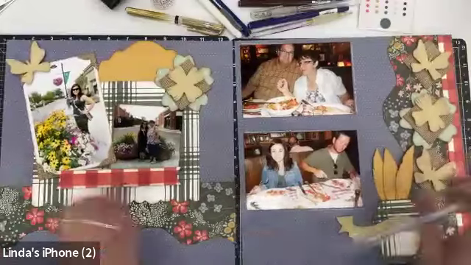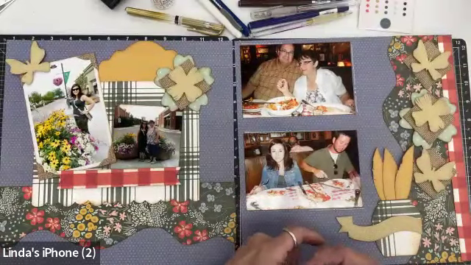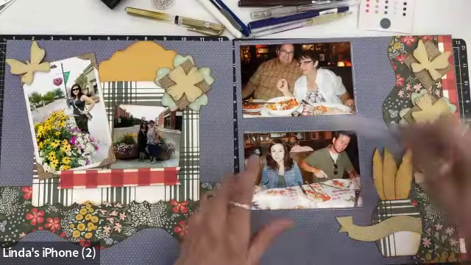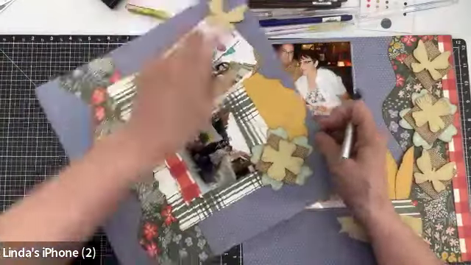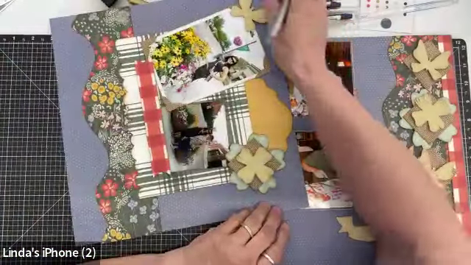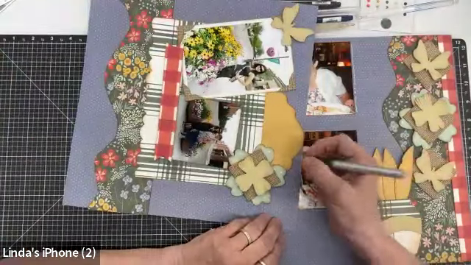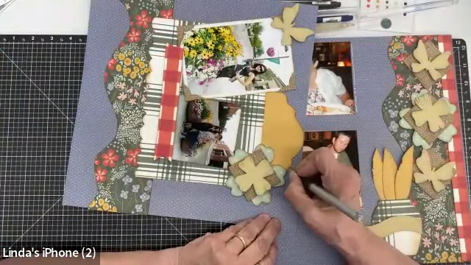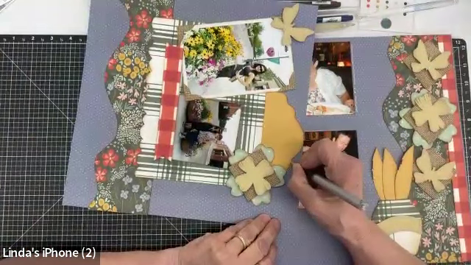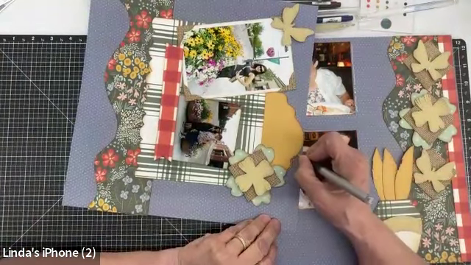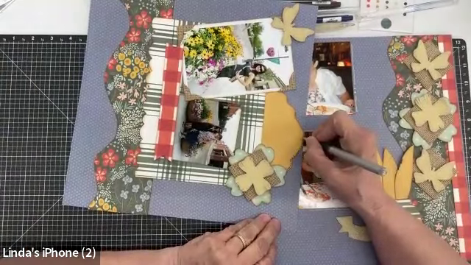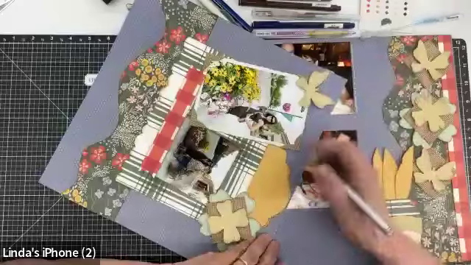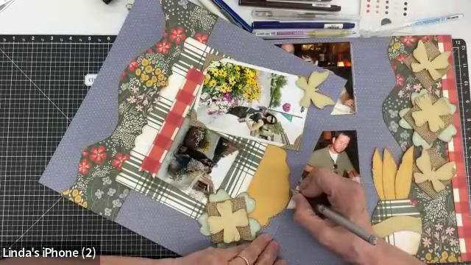So then what I like to do is we'll use the broad line. And we're going to go around this piece here. And I'm going to do a line with the broad, a dot and a dot, a little line, dot and a dot. And you can do different patterns. Sometimes there's just some that I like and I know that work and I just stick with them. But don't be afraid to experiment.